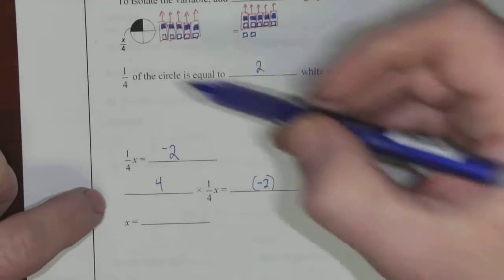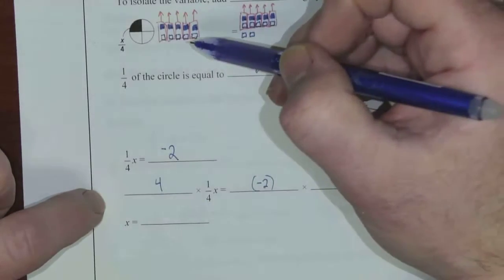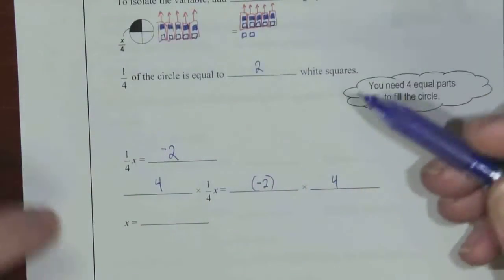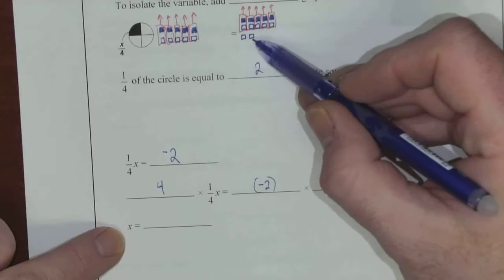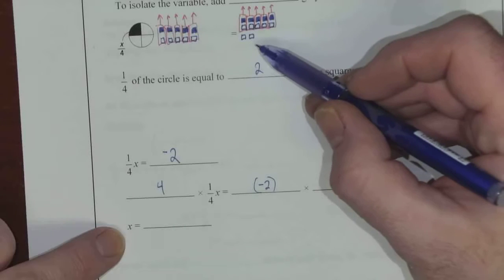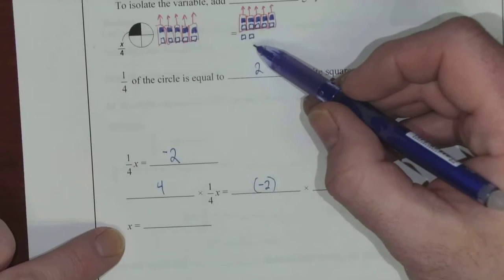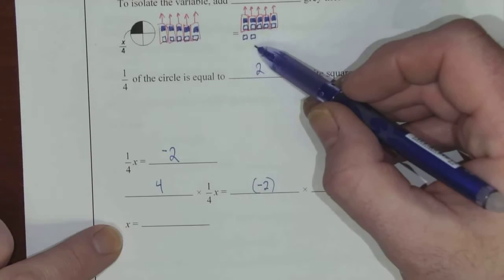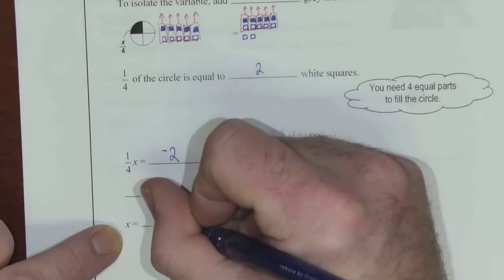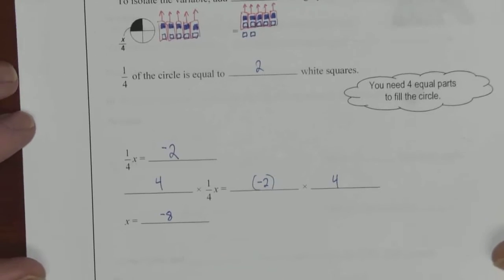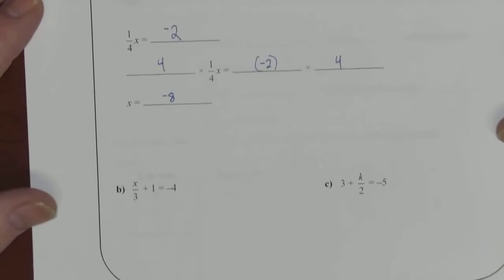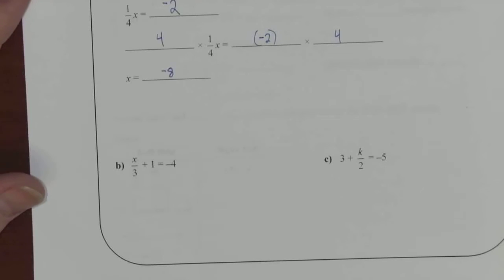Then when we do that, if we've got 4/4 of a circle, then we know that we have 1 whole circle. So we've got x on the left, and then 2 white tiles. If we do that 4 times, it's going to give us 8 white tiles, which means we've got negative 8 on the right hand side. So that's how we do that. Now let's have a look at part B.